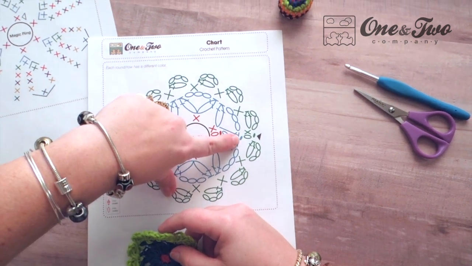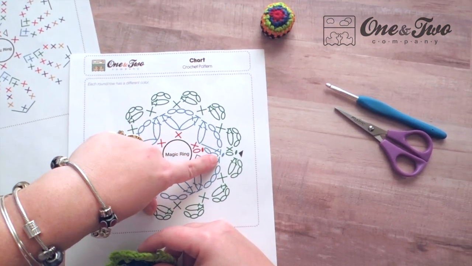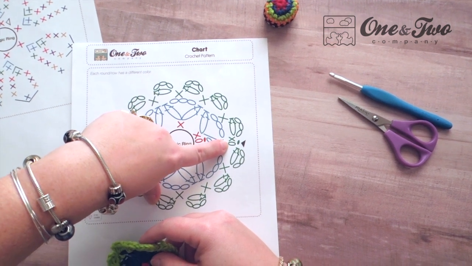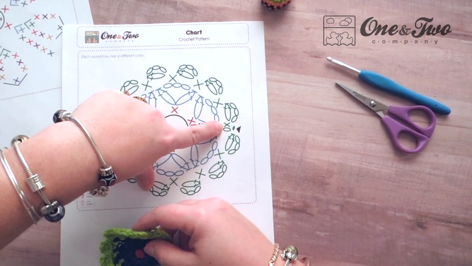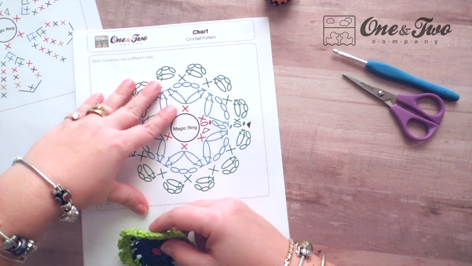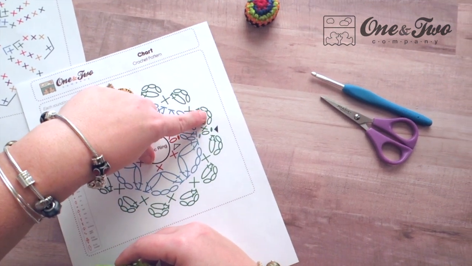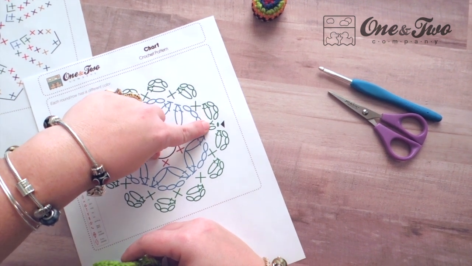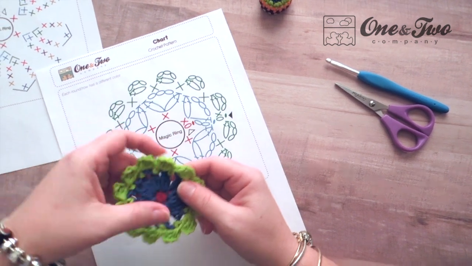And then again, here's our symbol for slip stitch. We're going to slip stitch to that first double crochet. We're going to chain 1 and single crochet in that same stitch. Then you are going to chain 3 and do a double crochet cluster, 2 double crochet cluster in that same first single crochet.